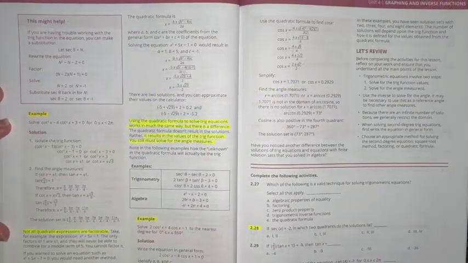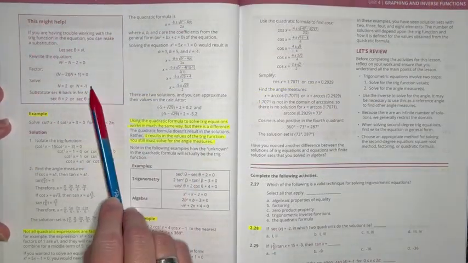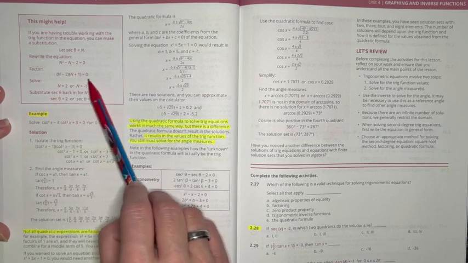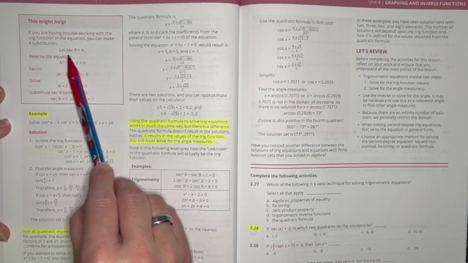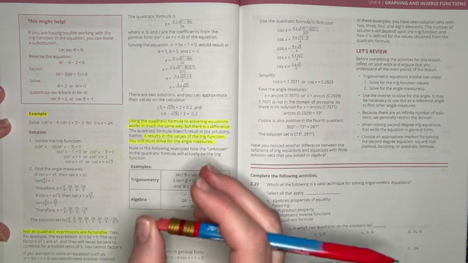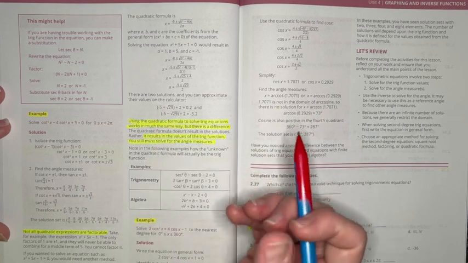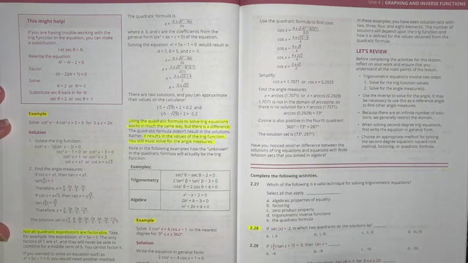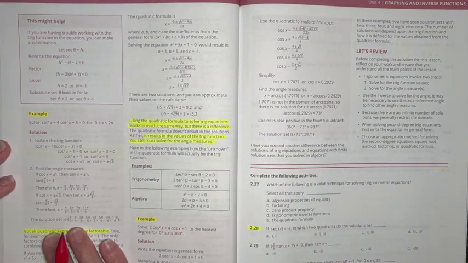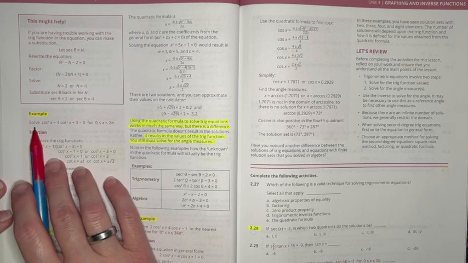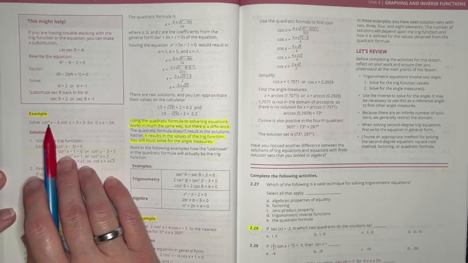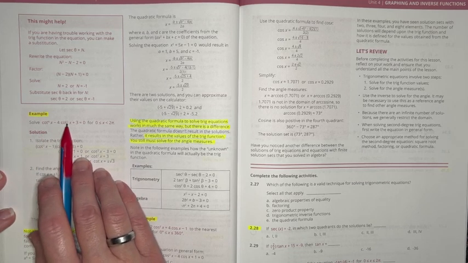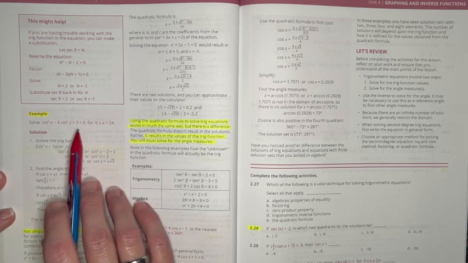For the top of page 46, this might help: if you substitute a regular variable for the trigonometric term, then it might be easier to understand. I'm just going to go ahead with these trigonometric terms. Solving cotangent to the 4th of x minus 4 cotangent squared of x plus 3.